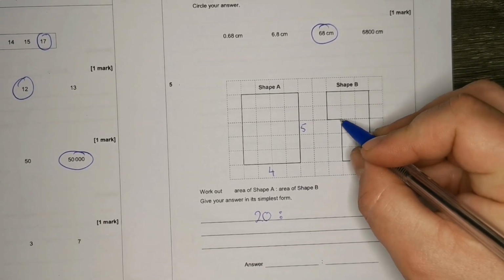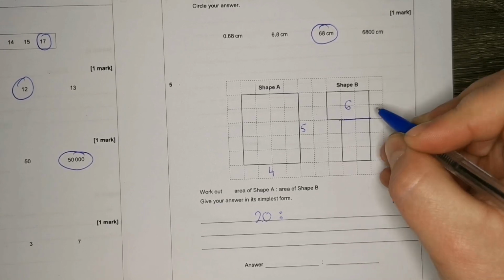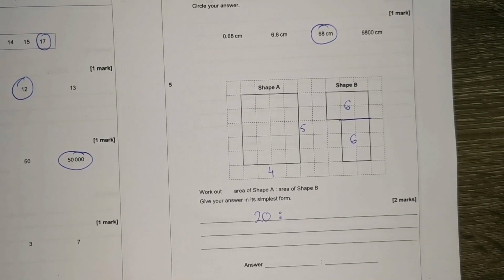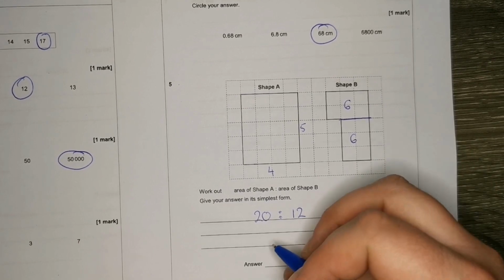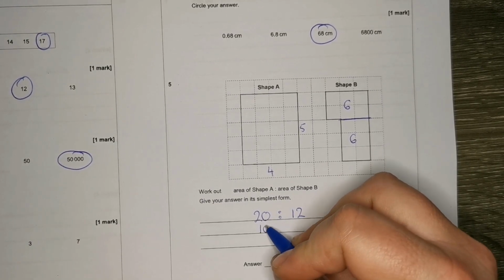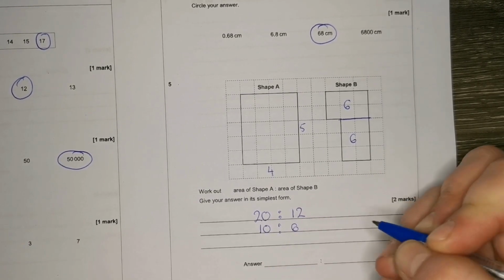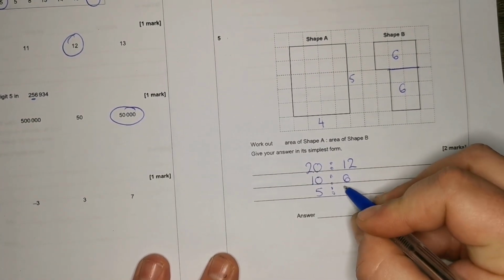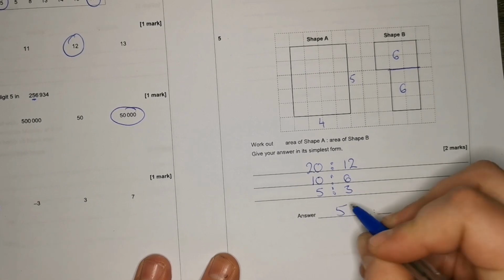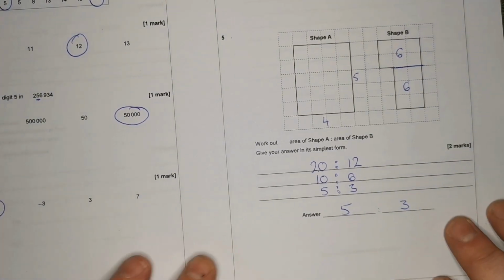Shape B, well, the area of that bit's 6 and the area of that bit's 6. So the area is 12. So then simplifying down, I could go to 10 to 6, and then I can go again to 5 to 3. So that would be 5 to 3.